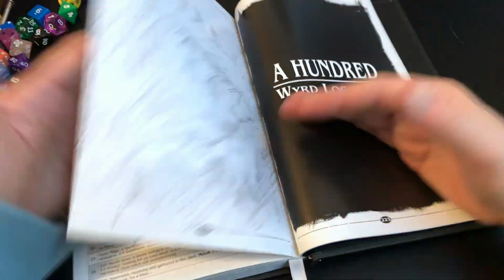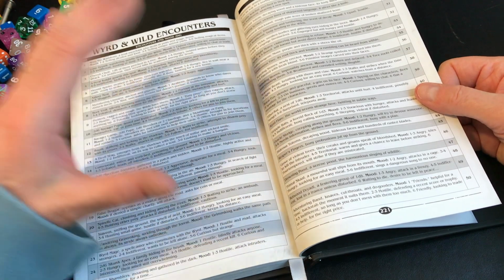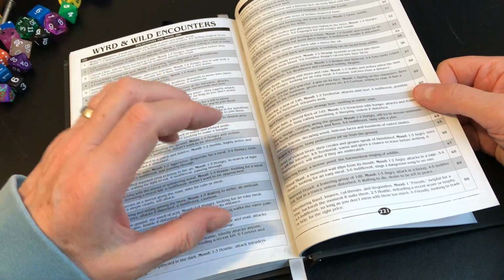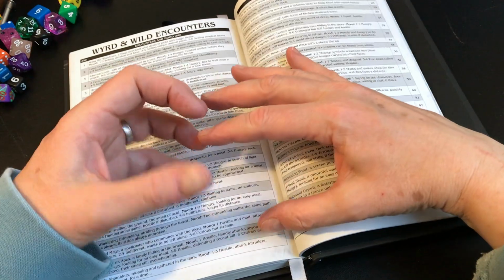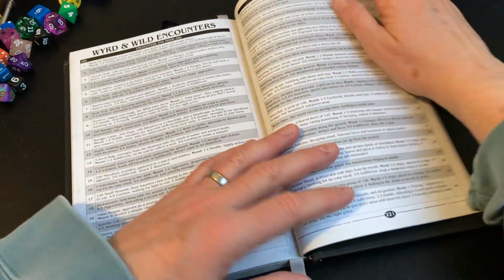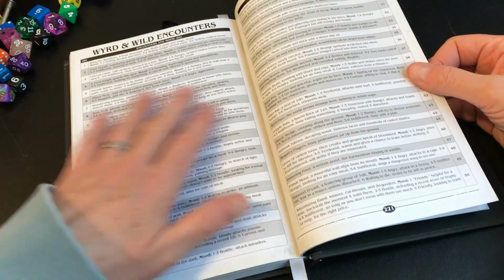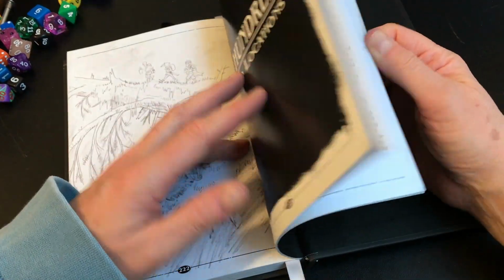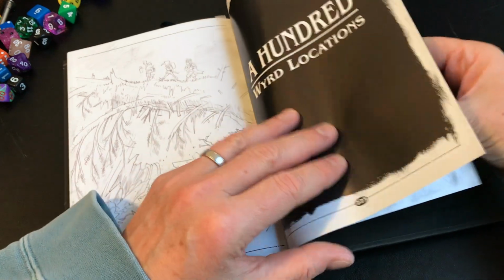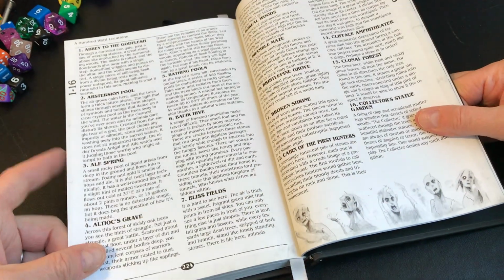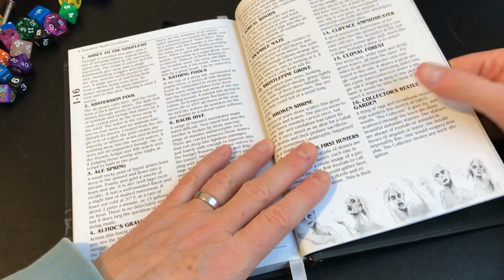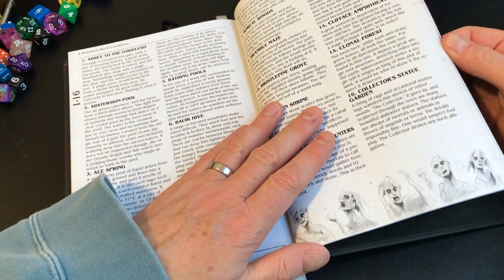And that's a theme for this book: mood, that it is pairing a physical locale with a very eerie, weird kind of mood, and that is what the book offers. And then at the end, you get 100 actual weird locations that have been created for you.